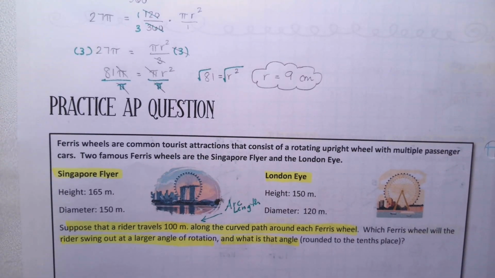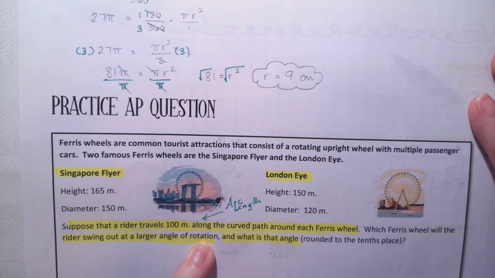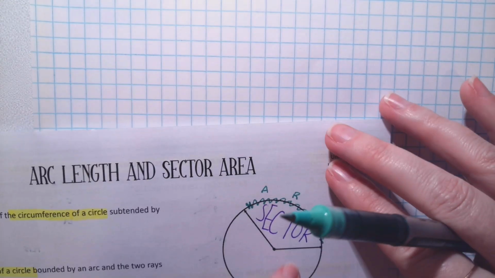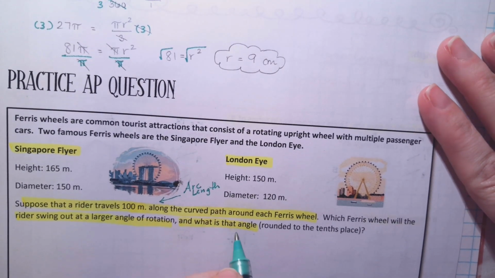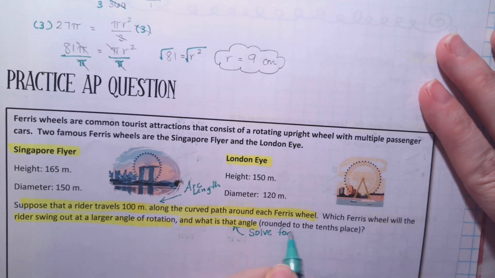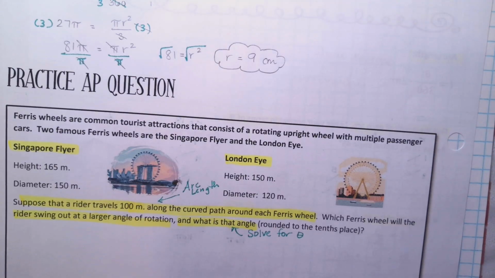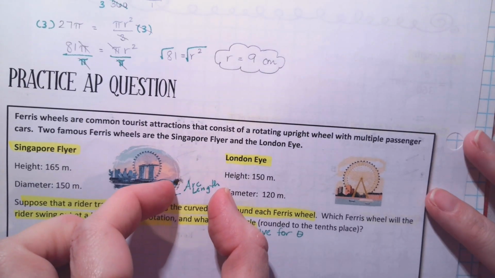Okay. And it says which rider will swing out at a larger angle of rotation. The angle of rotation is simply just that central angle. So we're actually solving for theta on these. Solve for theta. And so this question has nothing to do with sector area. It will be using the arc length formula.